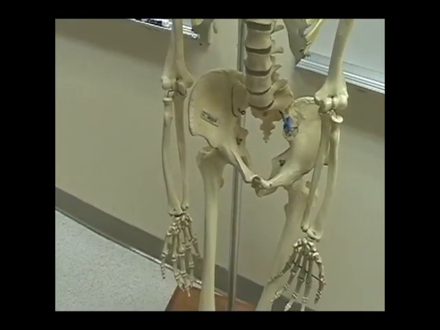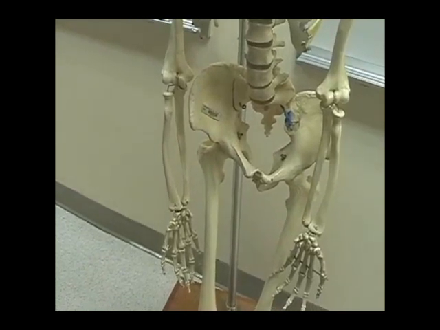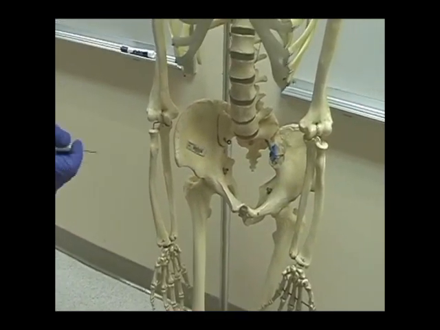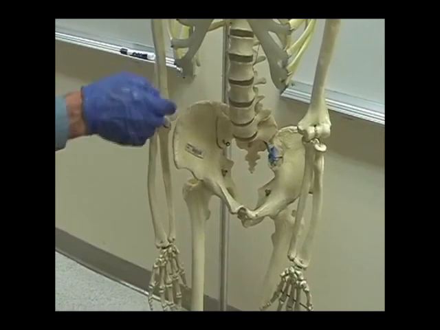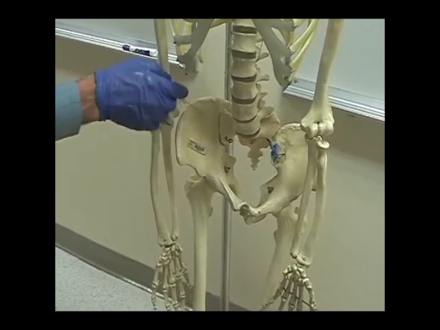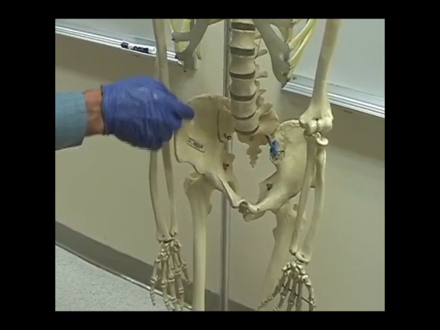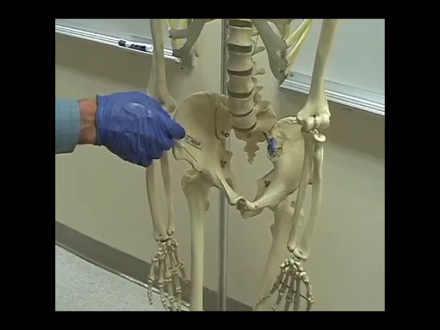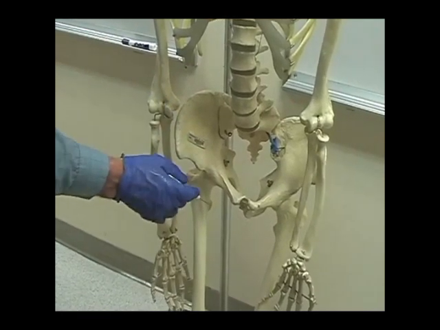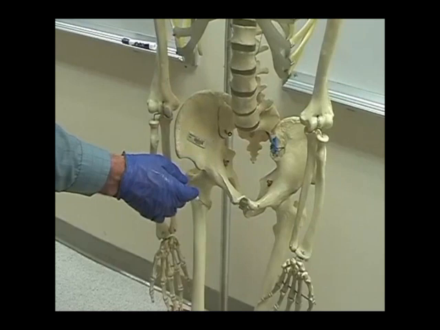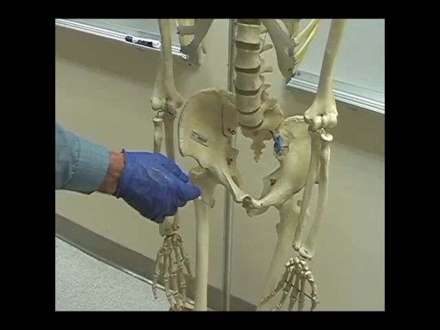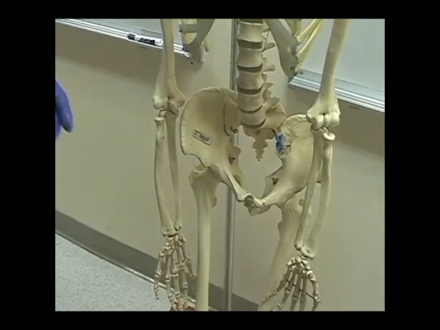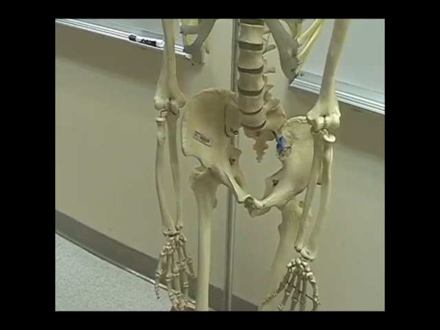A so-called companion muscle to the psoas major is the iliacus. The origin of the iliacus is on the iliac fossa, and it joins with the psoas major through the inguinal canal to insert via a common tendon onto the lesser trochanter of the femur. And the action of the iliacus is the same as that of the psoas major, flexion of the femur.